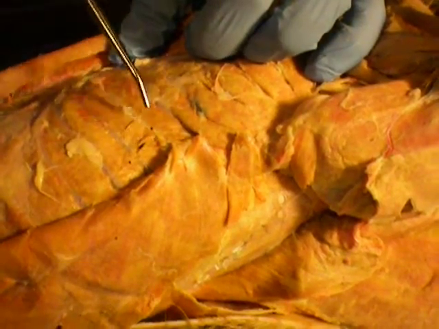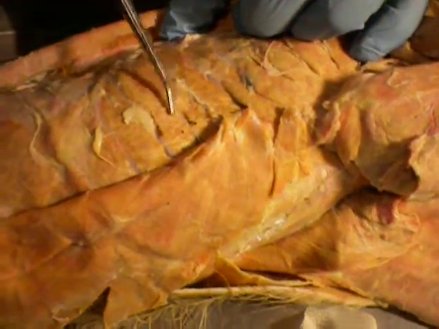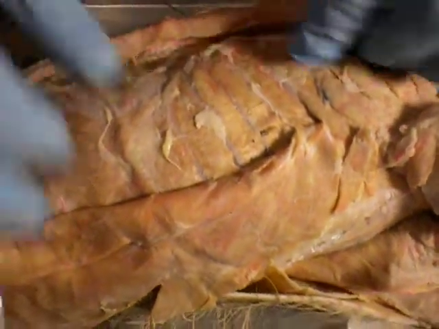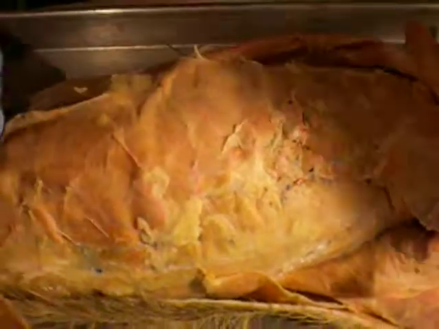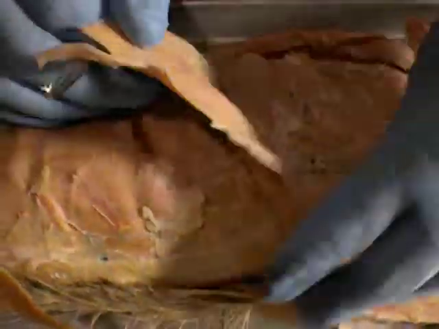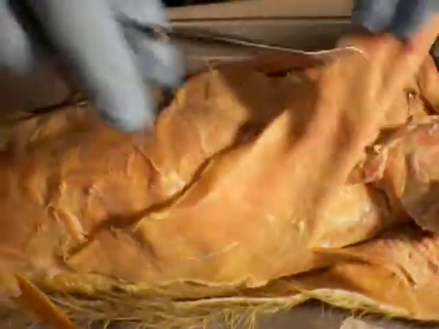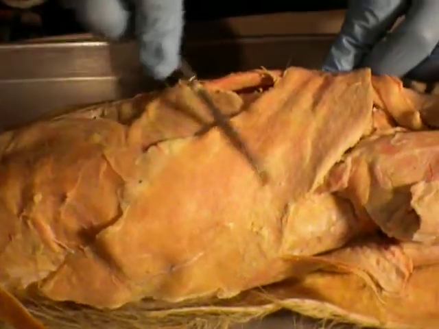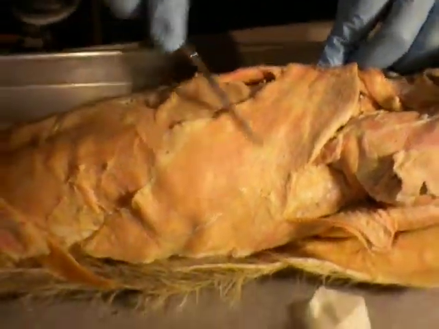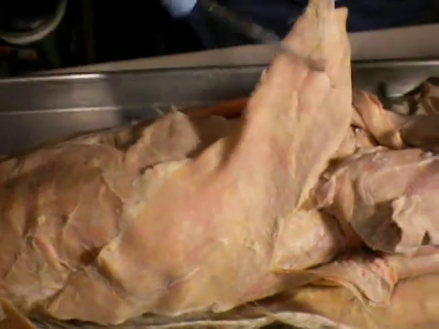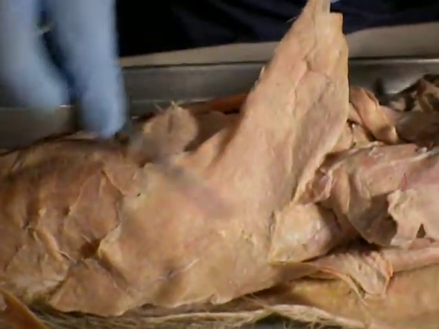The striations are different directions. You see the flap. This long muscle here that runs laterally is the latissimus dorsi, the big flap.